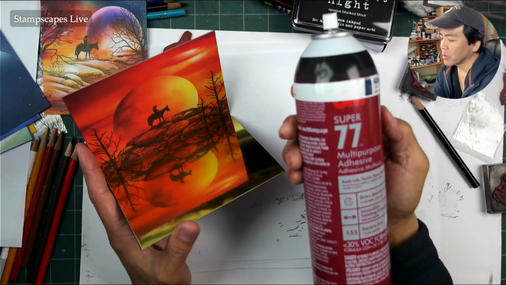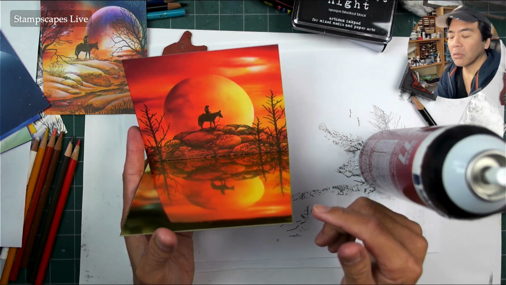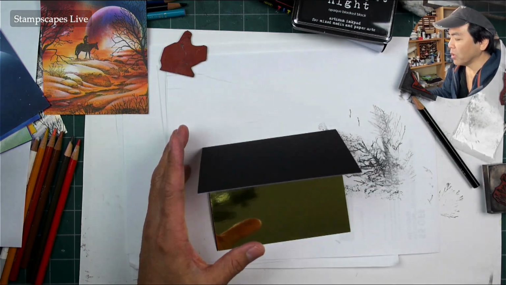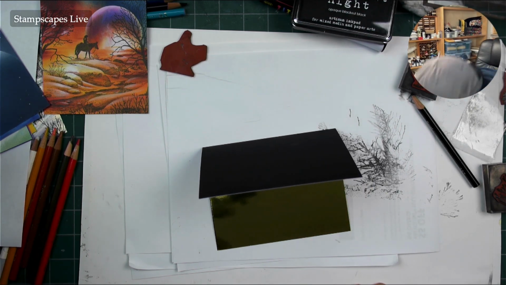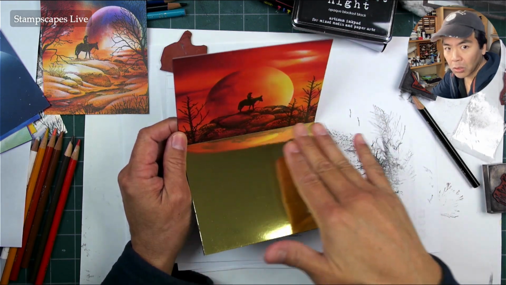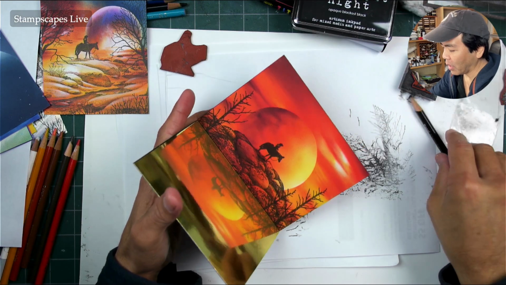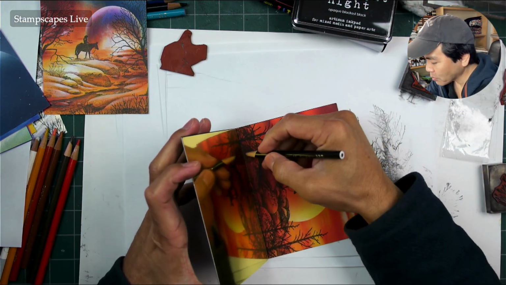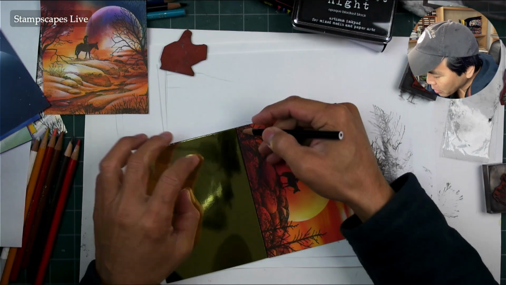So I just used a Super 77 spray adhesive to adhere this and this together. When you're using a stiff enough cardstock, which both of these pieces are, you can use your tape runners or something like that. But the Super 77 gives a really flush application of adhesion over the entire piece.